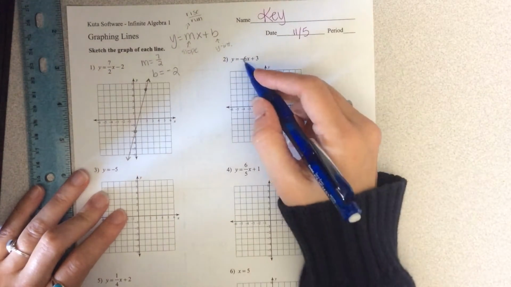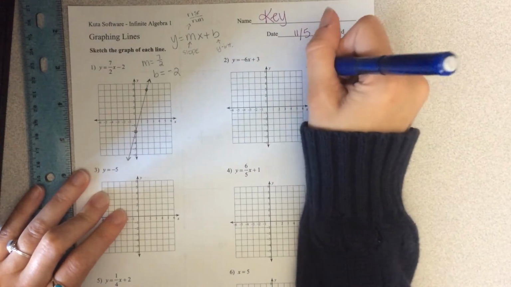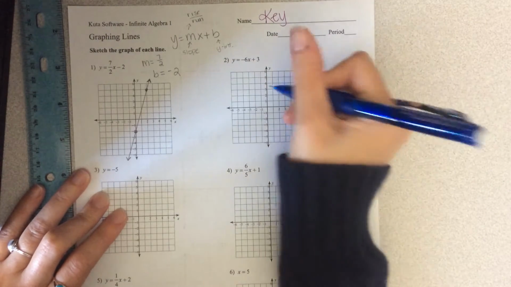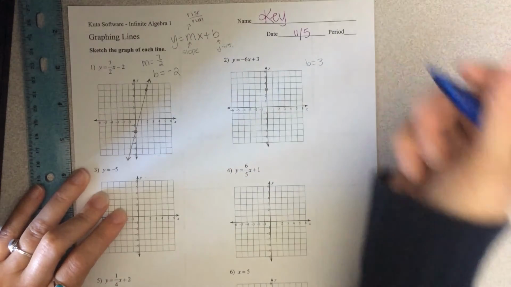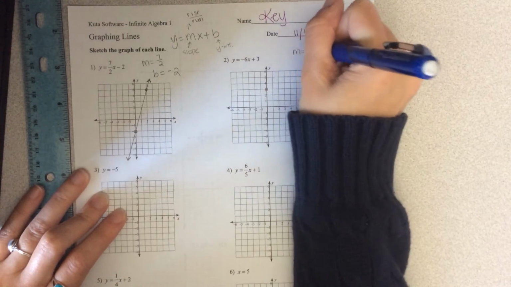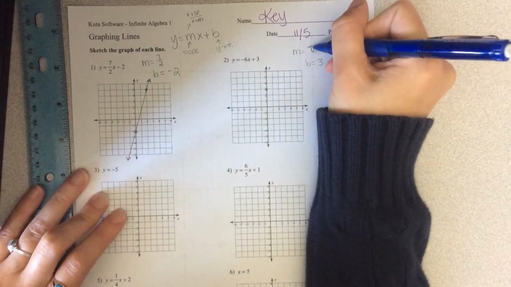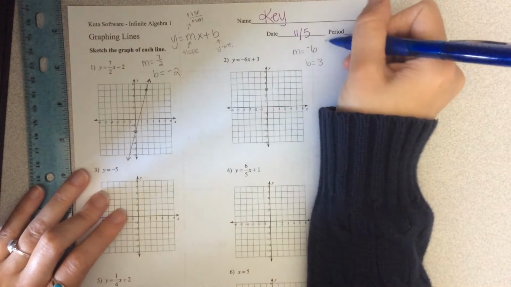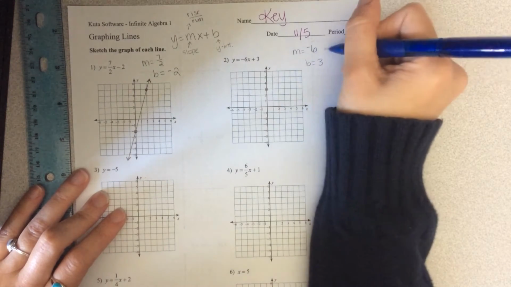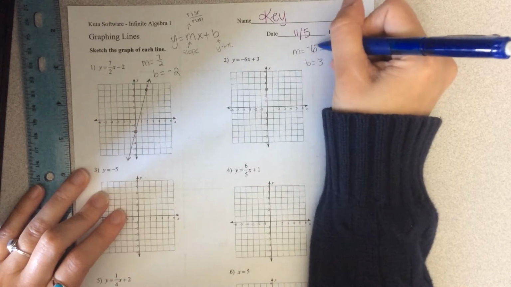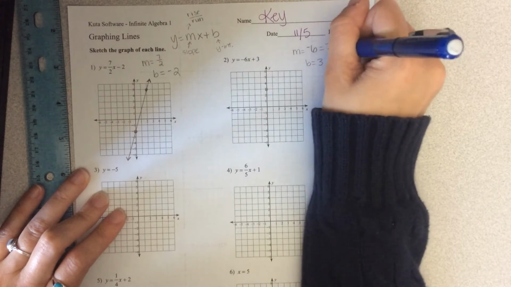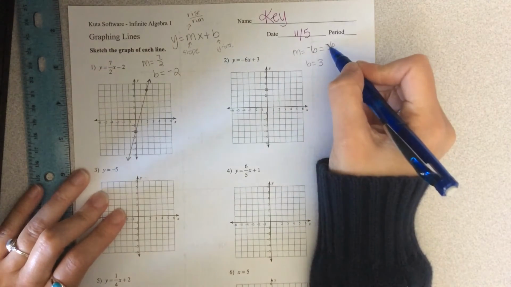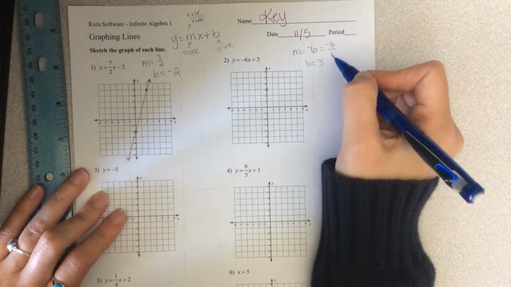So for number 2, we've got y equals -6x plus 3. So I'm going to begin at +3 on the y-axis. And then my slope is -6. Now, rise over run, we only have one number here. So remember that to turn a whole number into a fraction, we take that whole number and put it over 1. So this tells me that I'm going to rise -6 and run 1.